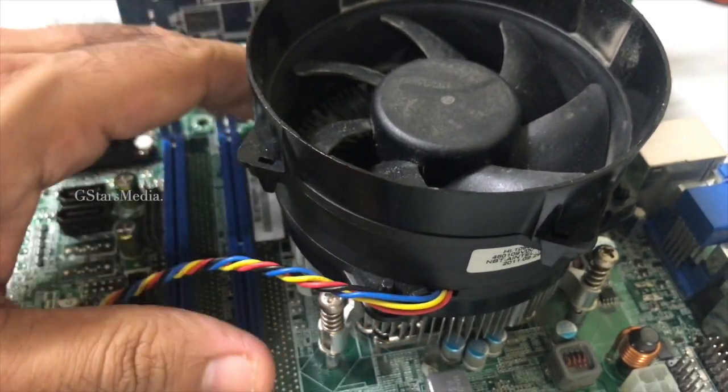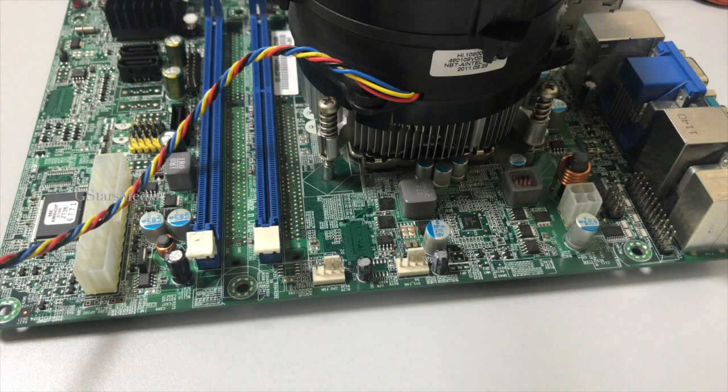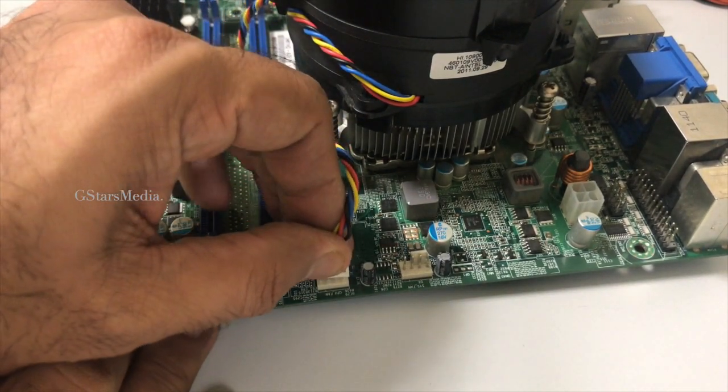Fan connectors. Motherboards have connectors for CPU fans and system fans. These connectors allow the motherboard to control the speed of the connected fans based on temperature and system load.